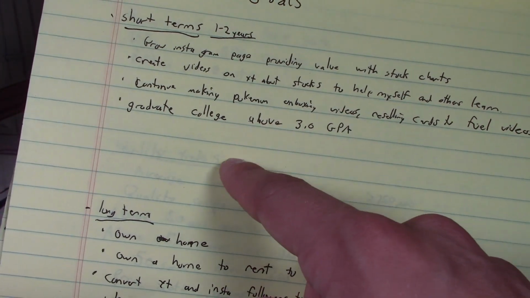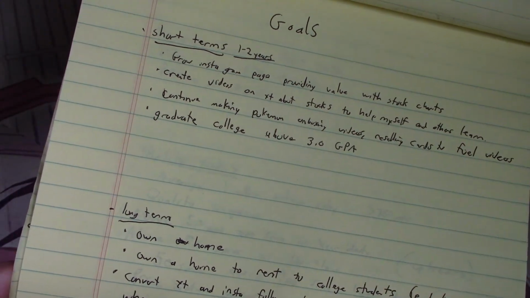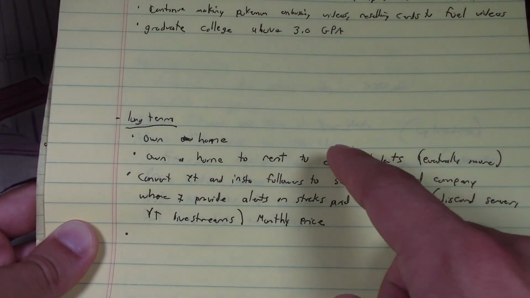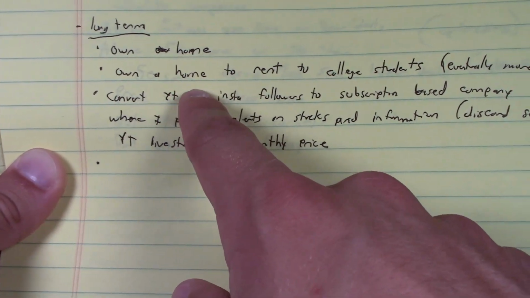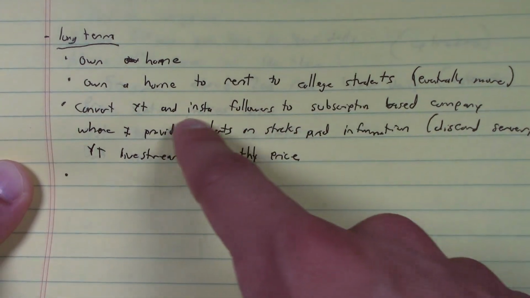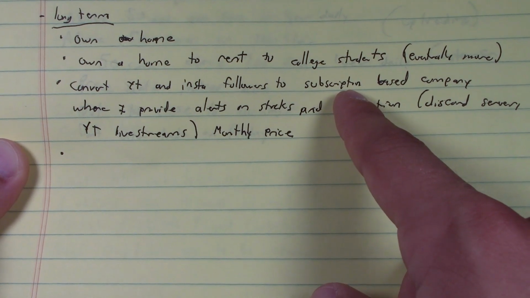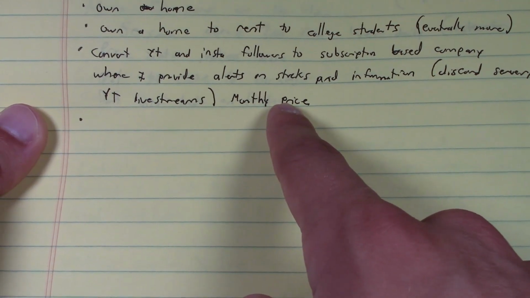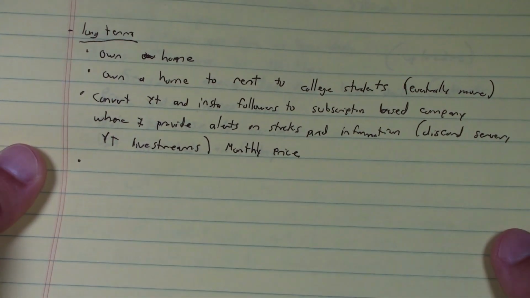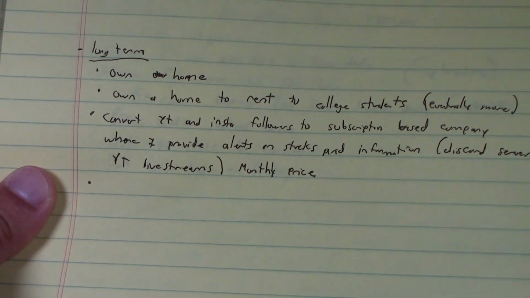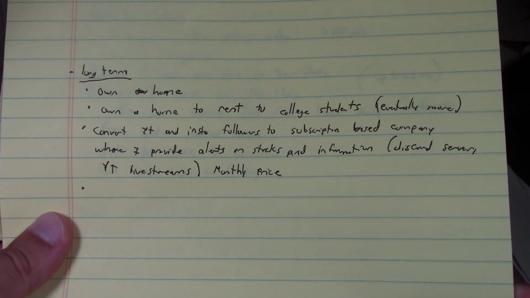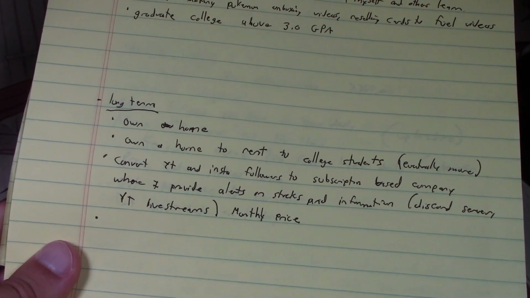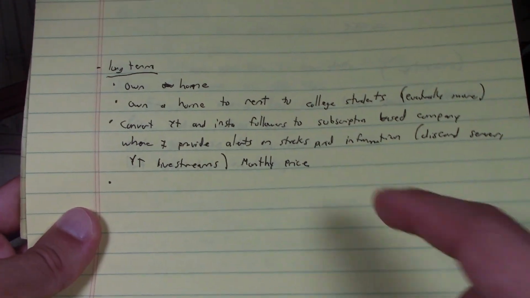But yeah, you kind of see. So this was my goal. I wish I wrote the date down, but it's probably 3 or 4 years ago. But yeah, long term: own a home to rent to college students, convert YouTube and Insta followers to a subscription-based company, provide alerts and stuff, YouTube live streams monthly. Maybe this is super long term, but definitely not thinking about that right now. Renting a home to college students, I think, is a good goal, just because if you get in the right location, it's great.